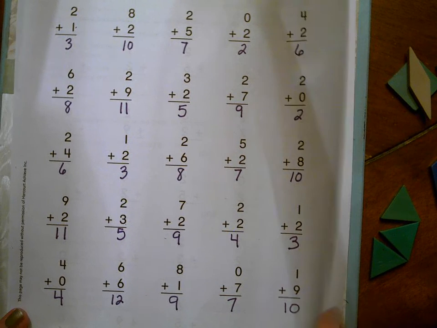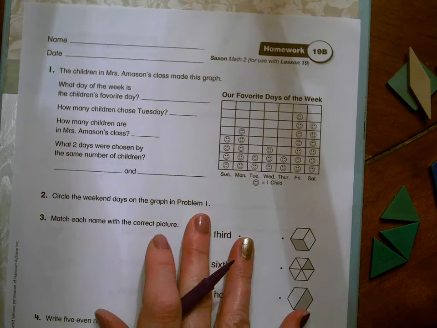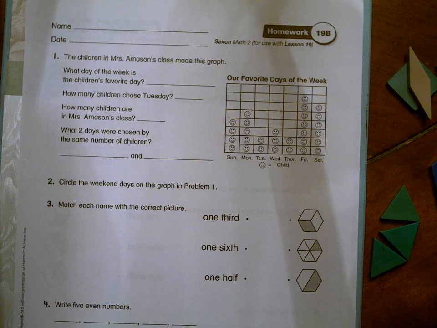All right, hopefully you checked your facts. Well, we did that and made sure they were correct. And always practice those math facts. Make flashcards and practice them, especially the ones that maybe you don't know or you find more difficult.